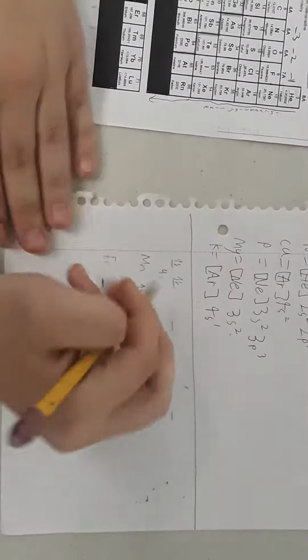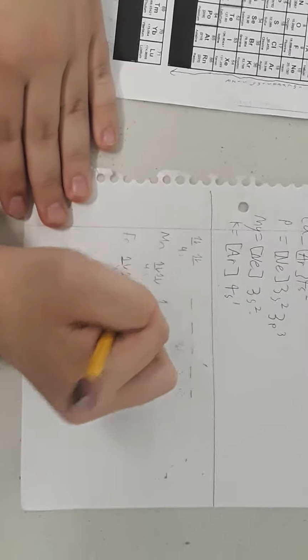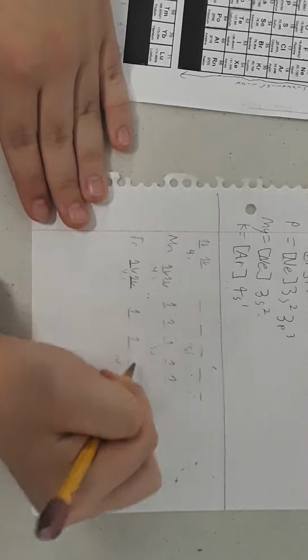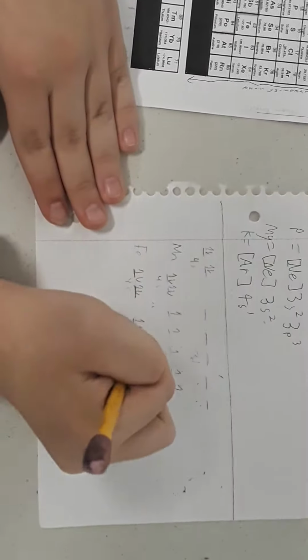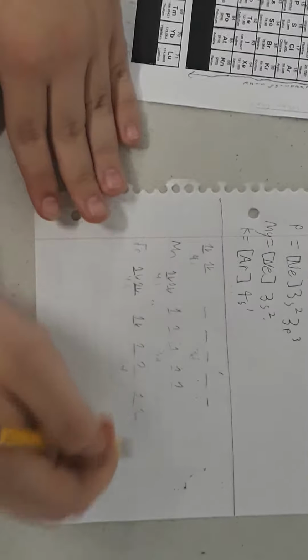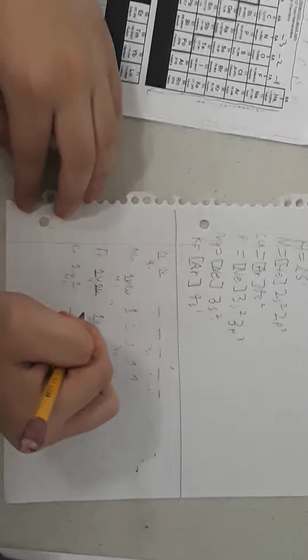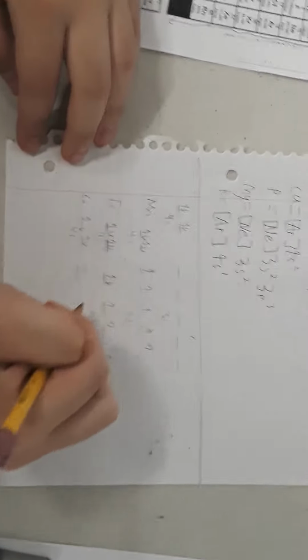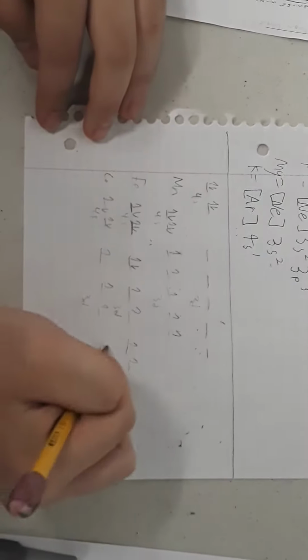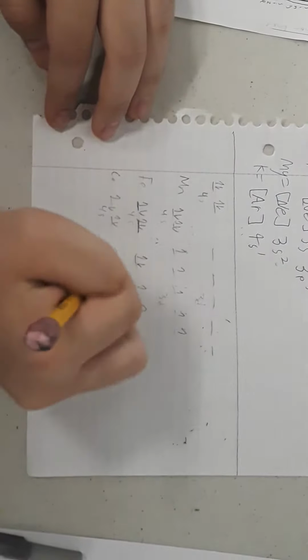Iron has 6 electrons to be distributed, so the first 5 electrons will spread out, and the last one will have to be paired, leaving 4 unshared electron pairs. Cobalt has 7 electrons to spread out, meaning 2 pairs will be formed, leaving 3 unshared pairs.